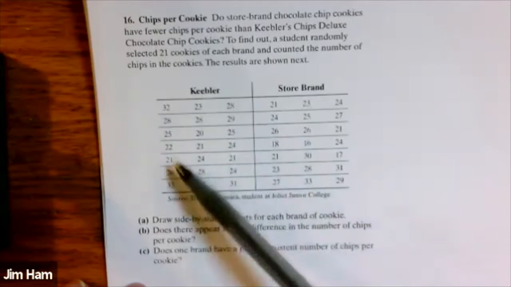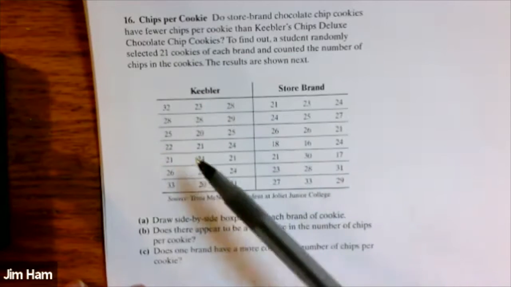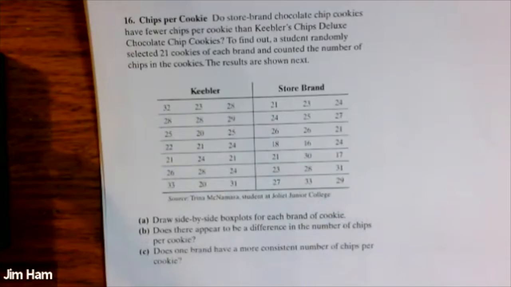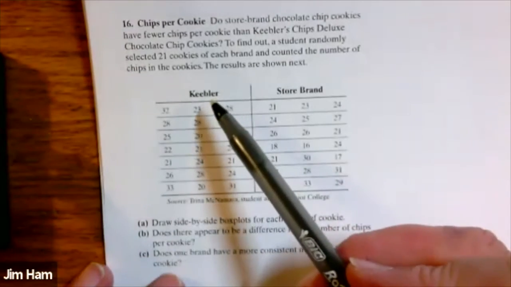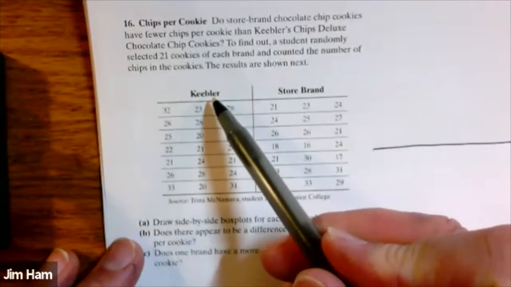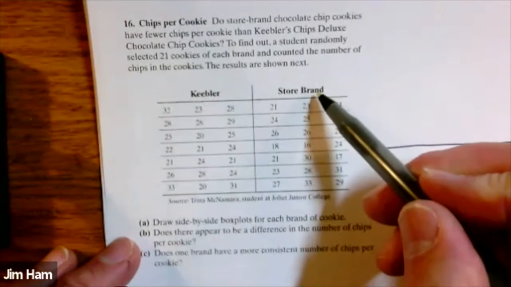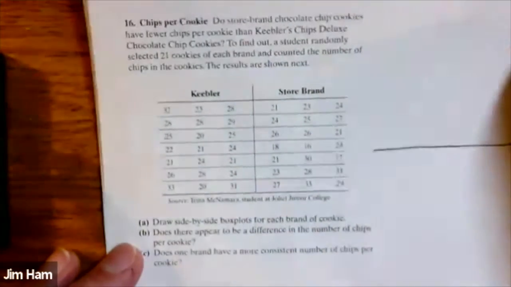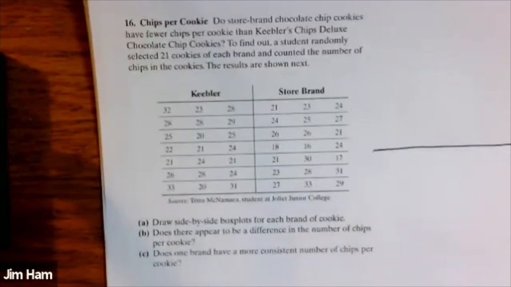So these represent the number of chocolate chips in 21 cookies. We're going to draw side-by-side box plots, one for Keebler and one for the store brand, and then plot them together so we can see if all the data together indicates that one cookie is superior to the other.